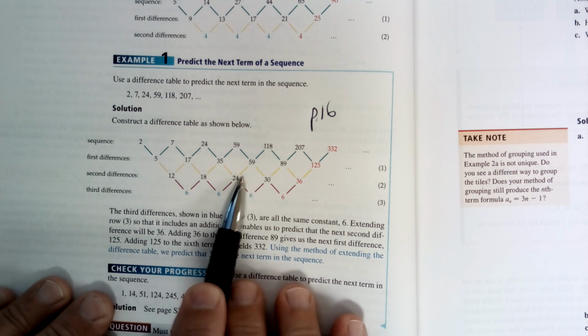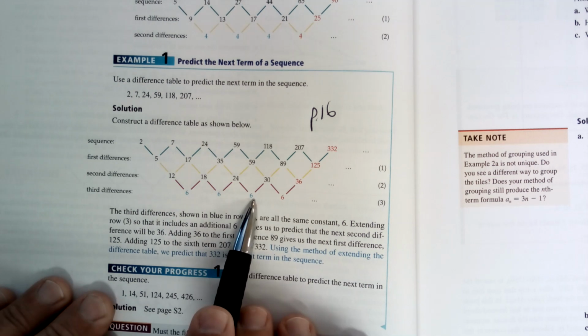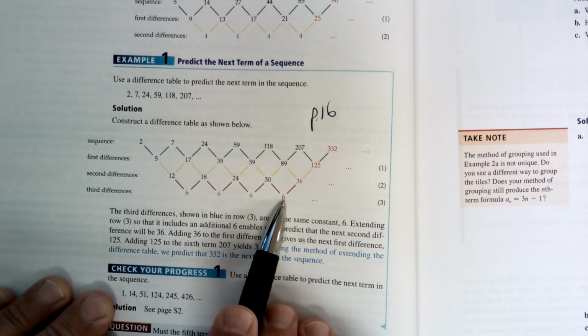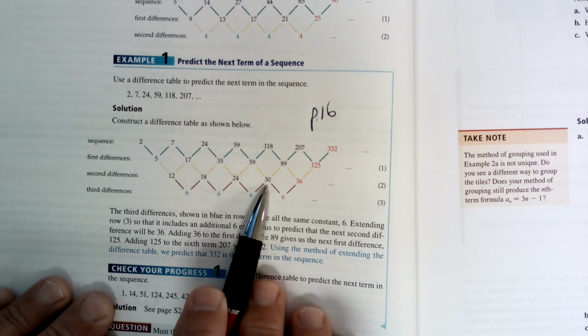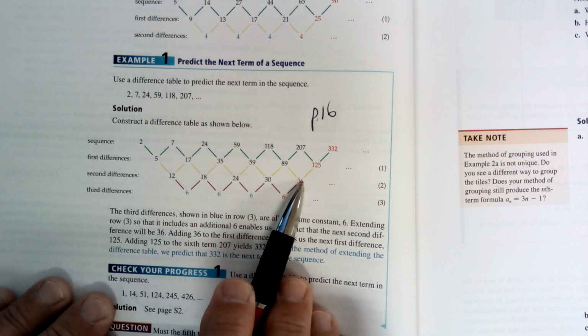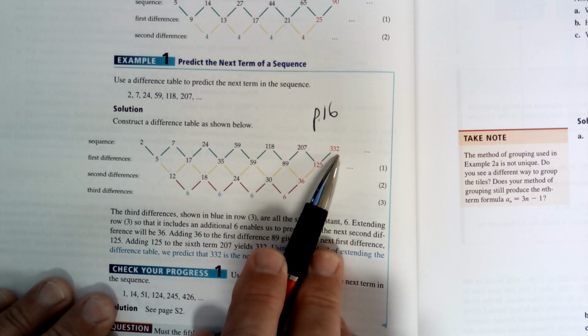That's the second difference. And then you subtract again and you get the same number. Once you get the same number, you work backwards. You take the difference, which is 6, you add it to this, you get 36. You add this to that, and you get that. You add this to that, and you get the new number. And that's the way you do it.